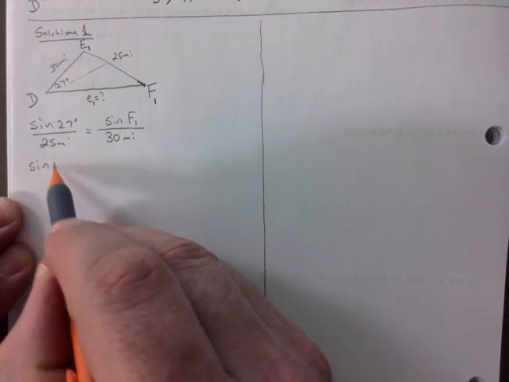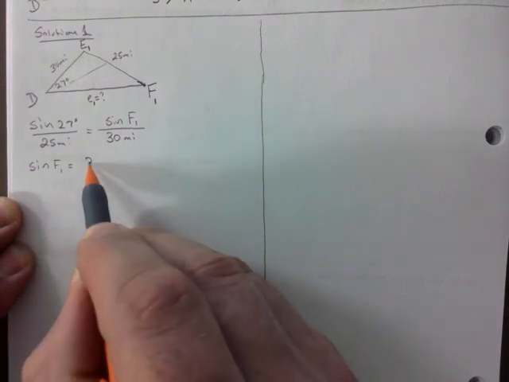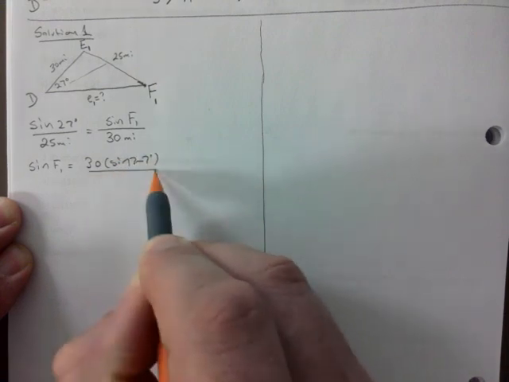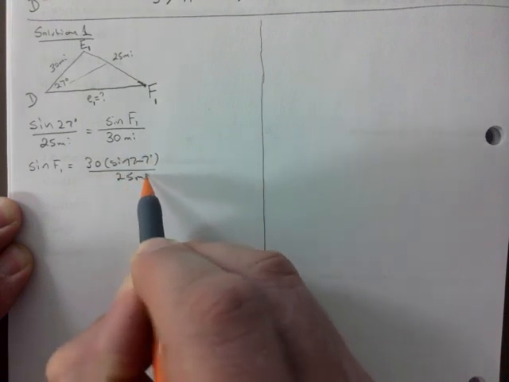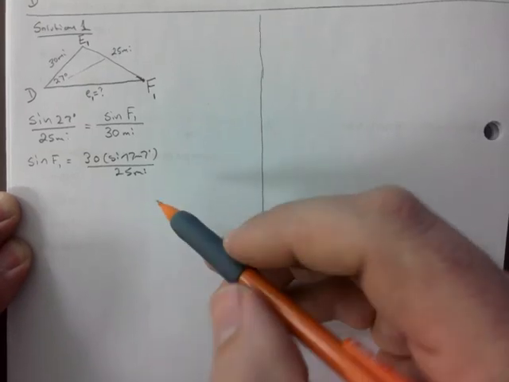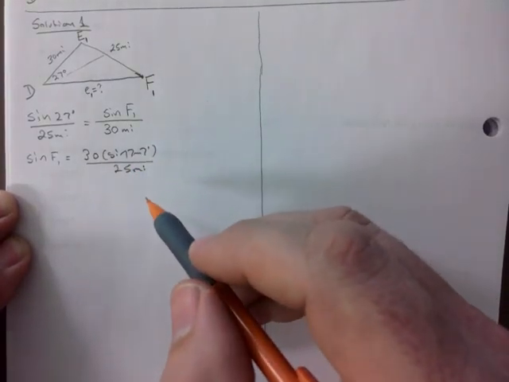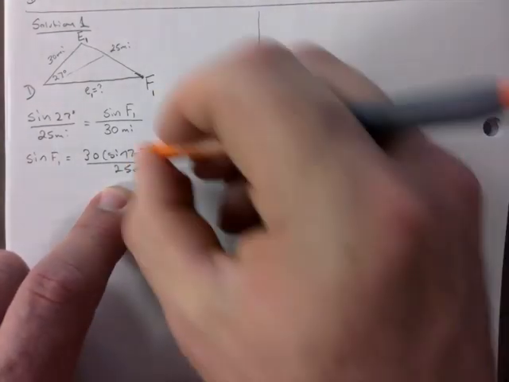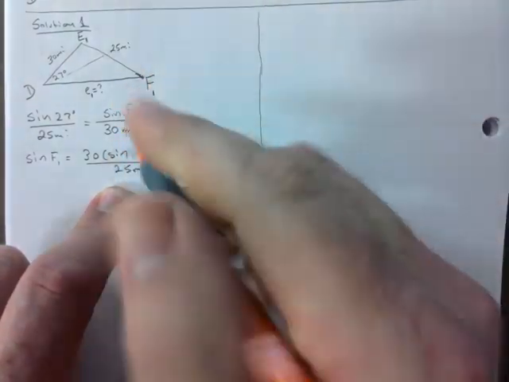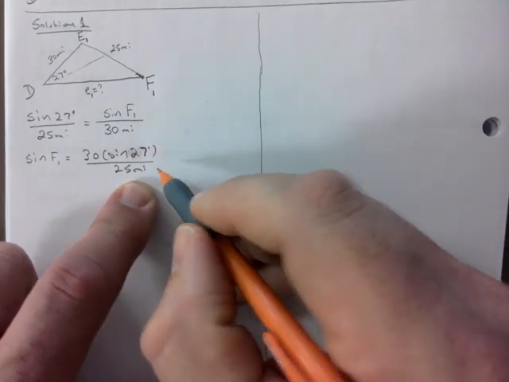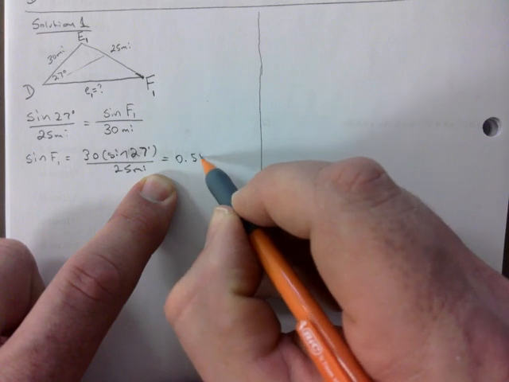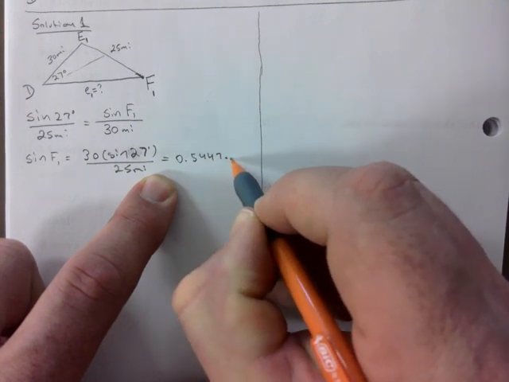We know that sine of F sub 1 is 30 times sine of 27 over 25 miles. You're probably wondering what happened here. This is sine of 27, believe me. If you multiply that out and divide, you get 0.5447 dot dot dot.